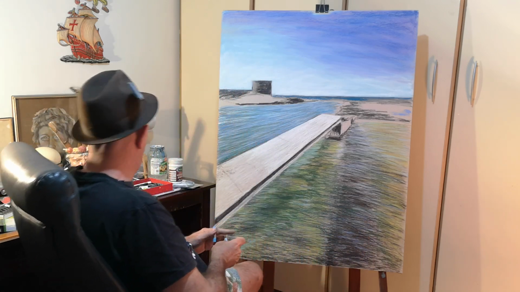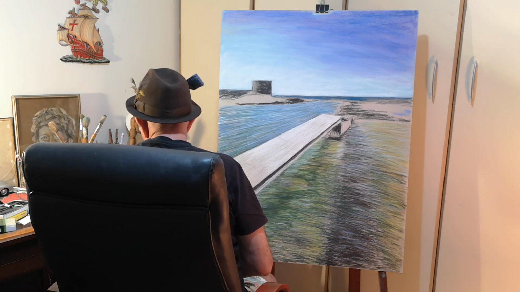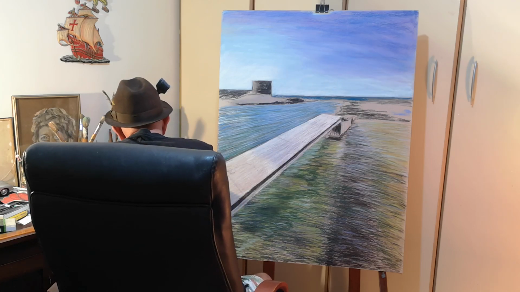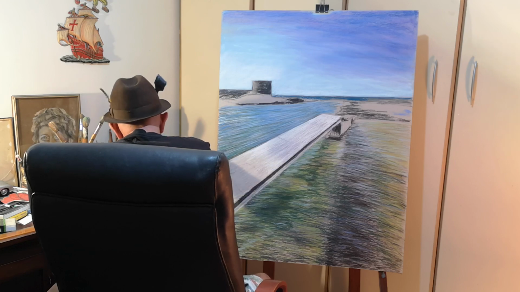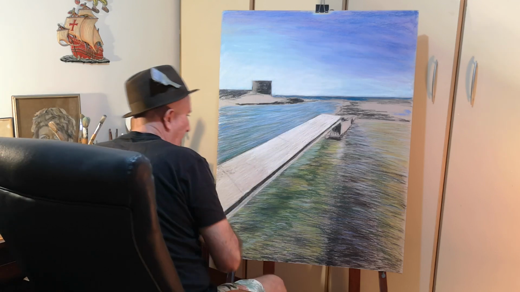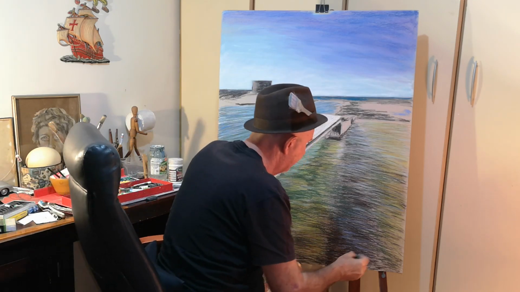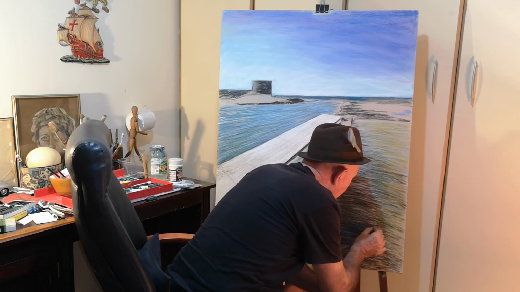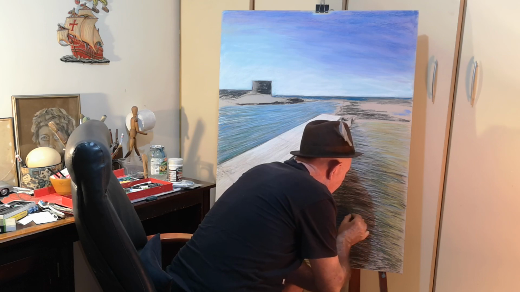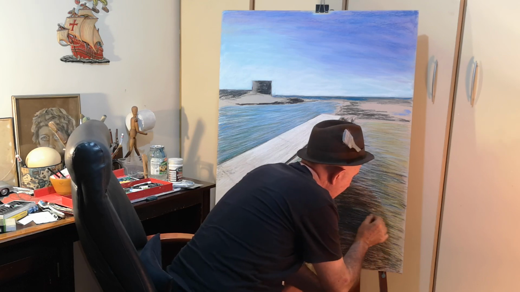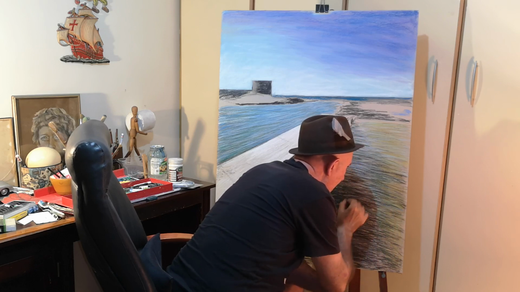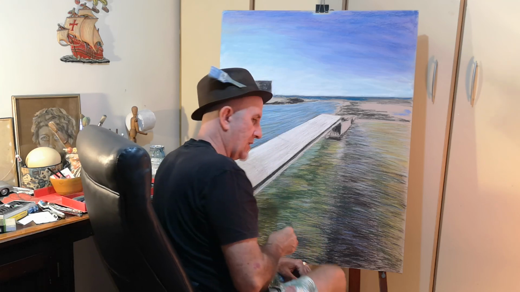I think what I need now is to use some, where is it? My black conté. I'm just using this for slightly finer line work, just to bring out the darker aspects of this more intensely.